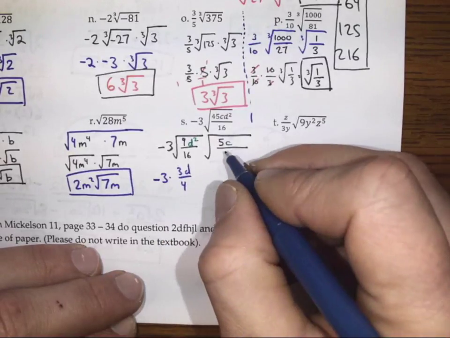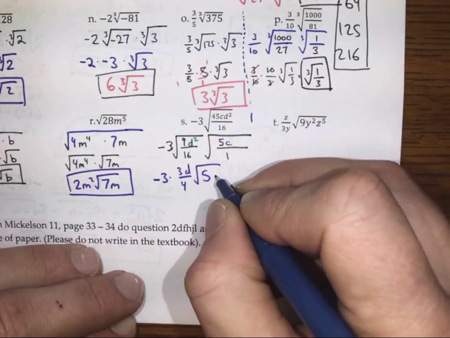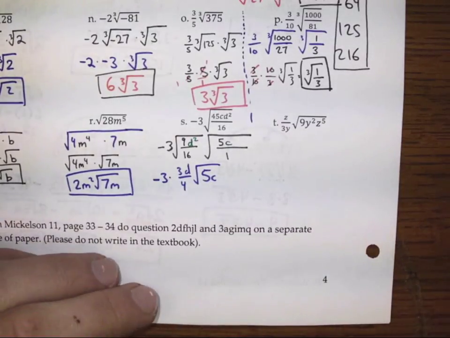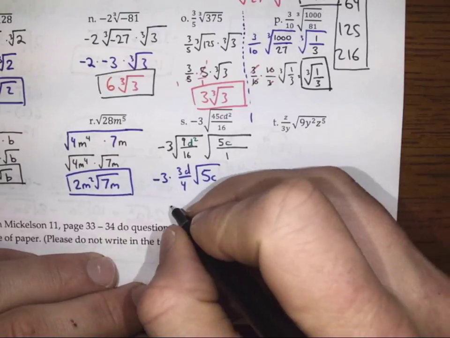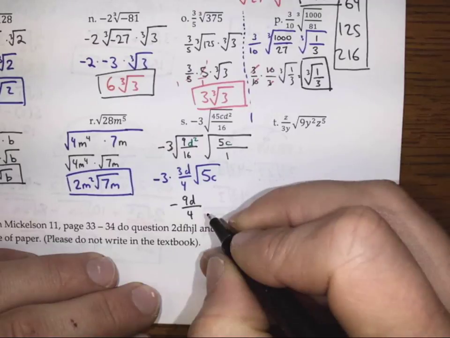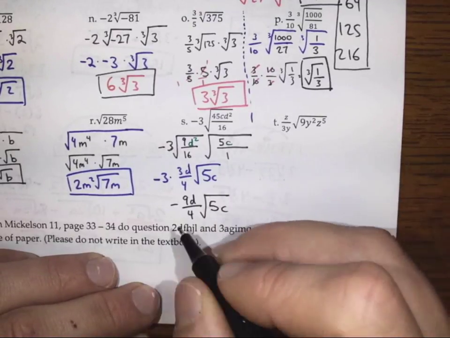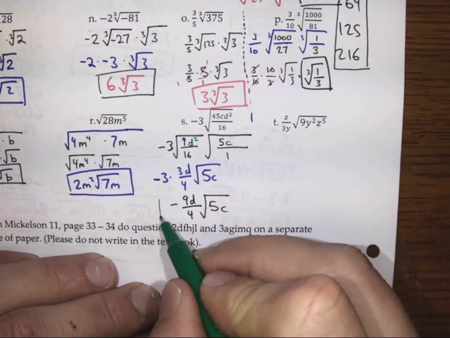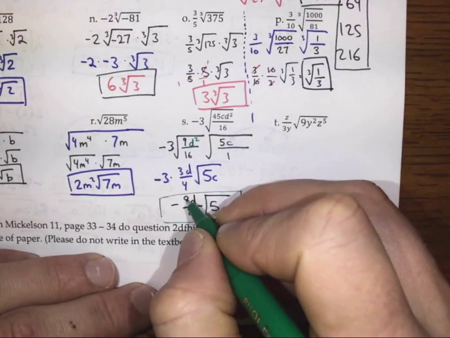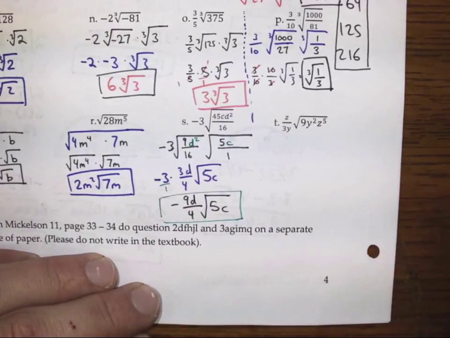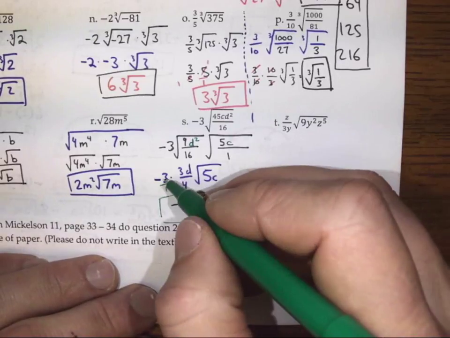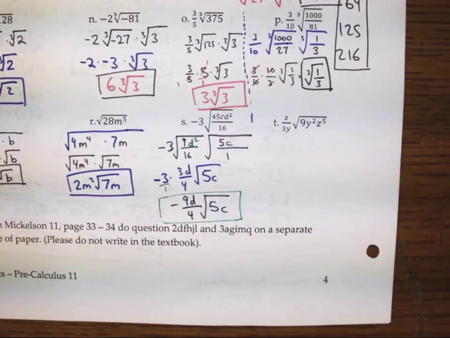And this root just becomes 5c because we don't have to write that we're dividing by 1. Okay, and then when I multiply these together, I get negative 3 times 3, which is 9d over 4 root 5c. And the reason it doesn't become 90 over 12 is because this guy is a fraction over 1, so the denominator is 1 times 4. So that 3 doesn't multiply by both of them, in case that wasn't obvious.